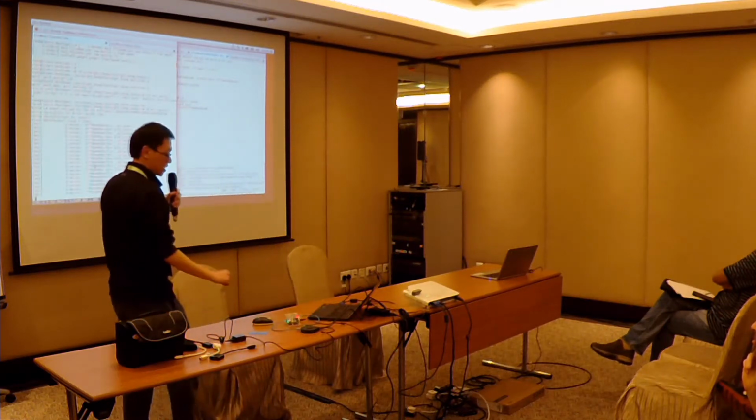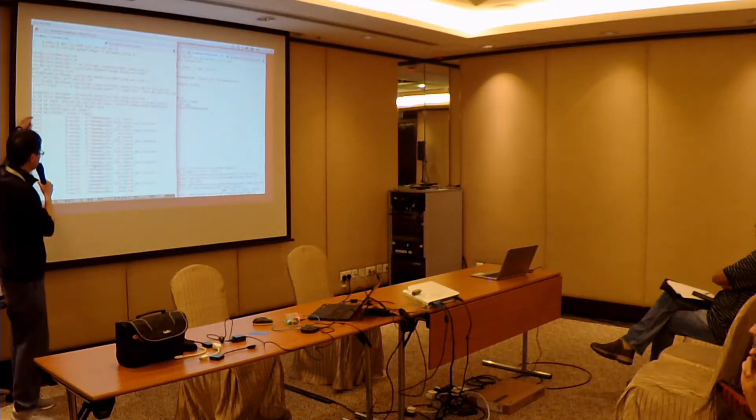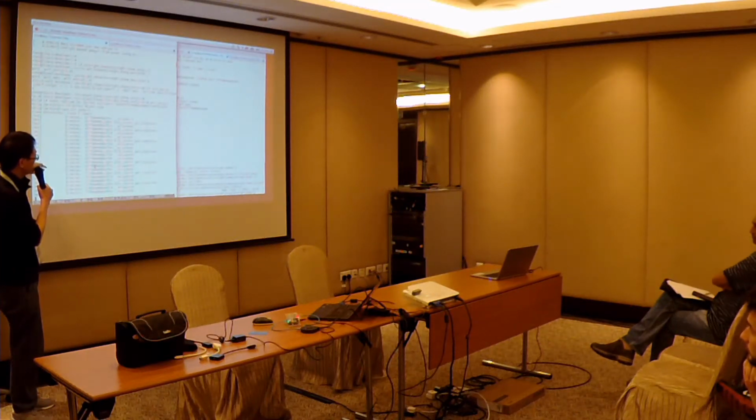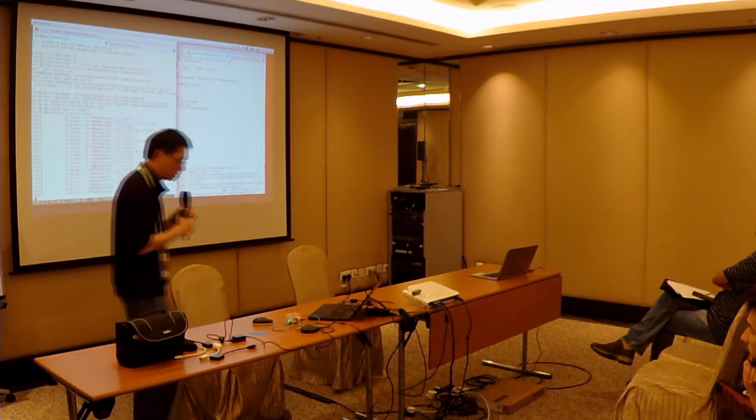Finally, we can see that after we use this tool, it can dump out the CPU trace before the CPU panic. What's the working flow for reversing the program?